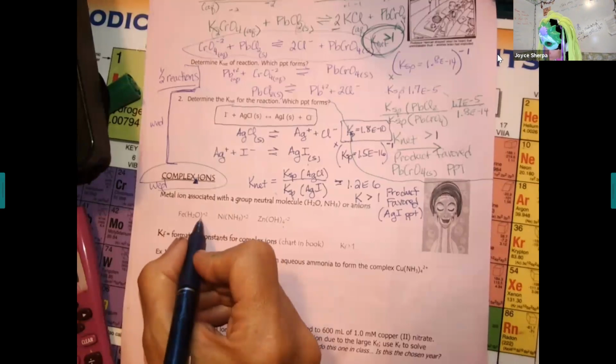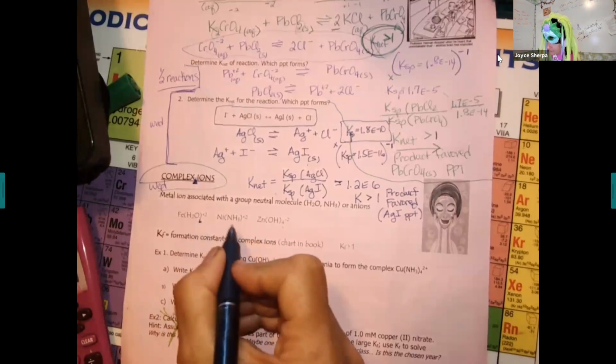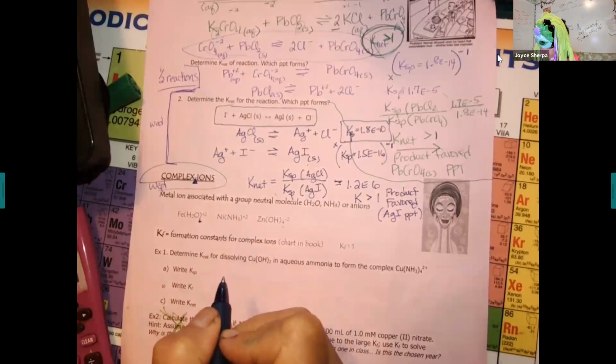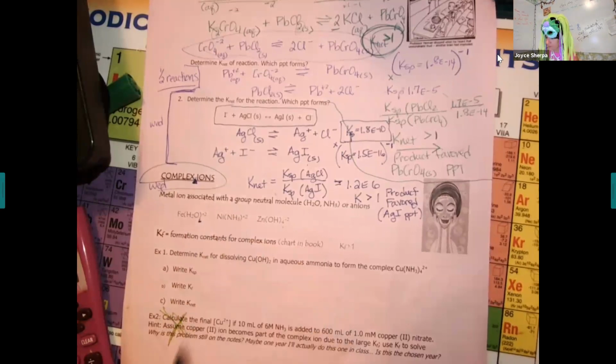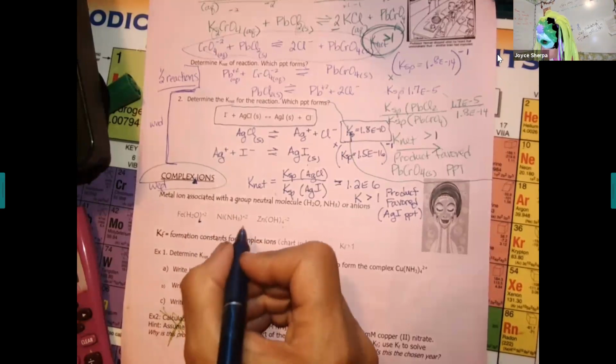Mine has a typo. I don't think it's on yours. That should have a 6 there. And this should have some number. I'll just leave it for now. We'll make it a 4.